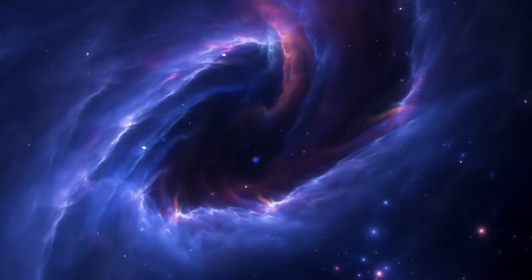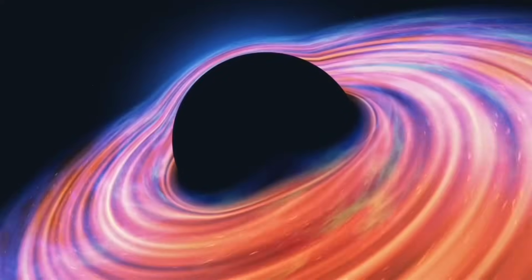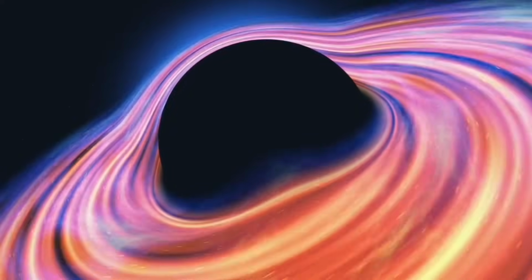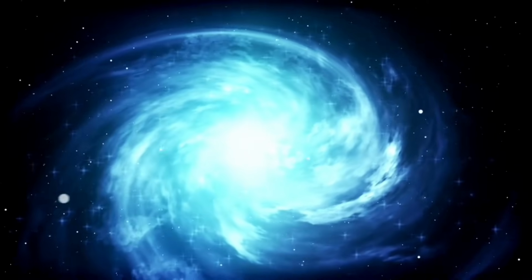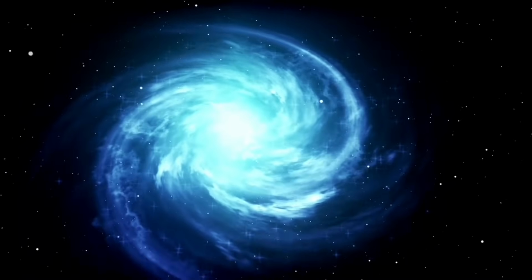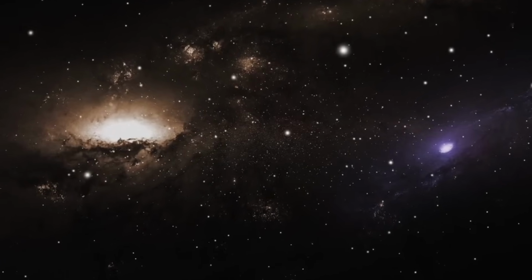By studying how voids expand and evolve, astronomers can place constraints on the properties of dark energy and even test alternative theories of gravity. In this way, the emptiness above and below the galaxy becomes a tool for probing the deepest mysteries of cosmology.